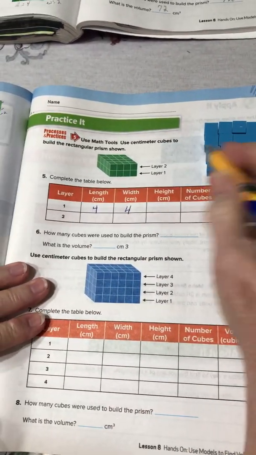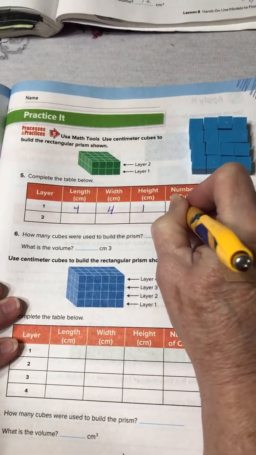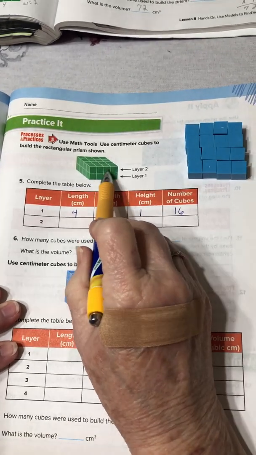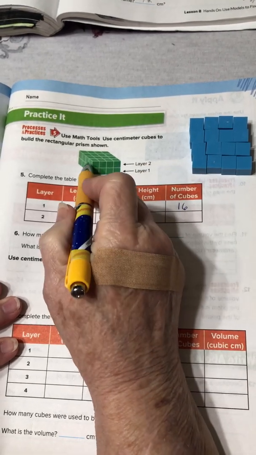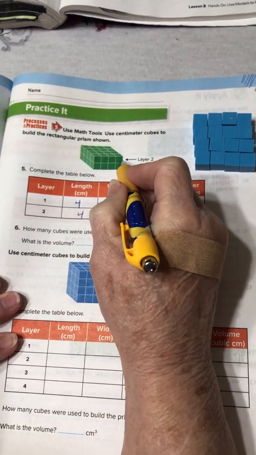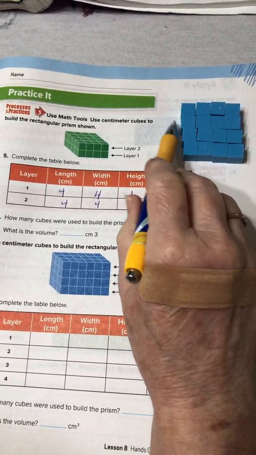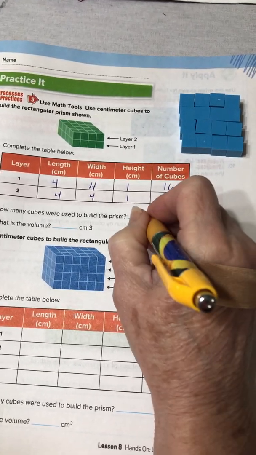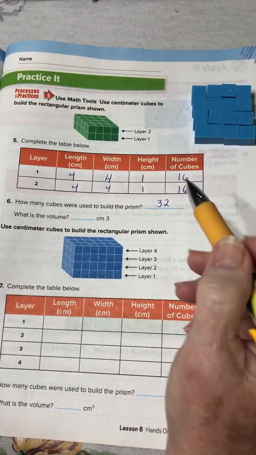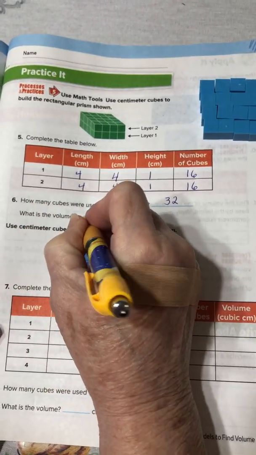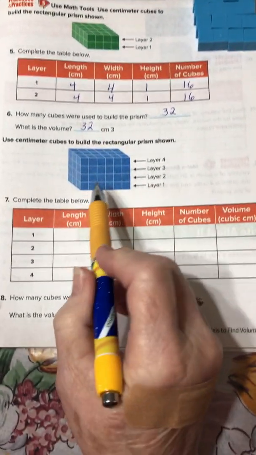Our height is 1 of the first layer. So 4 times 4 is 16. Our second layer is exactly the same. The length is 4. The width is 4. The height is 1. And we have 16. So we have 2 layers, 16 in each layer. 2 times 16 is 32 cubes. How many cubes were used to build this prism? 32. What is the volume? 32 cubic centimeters.